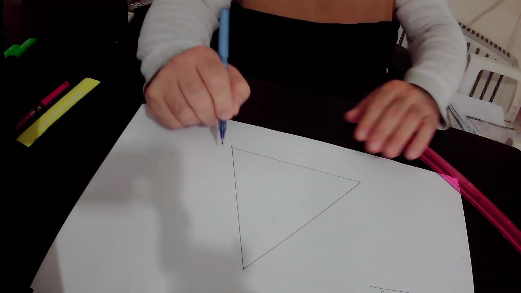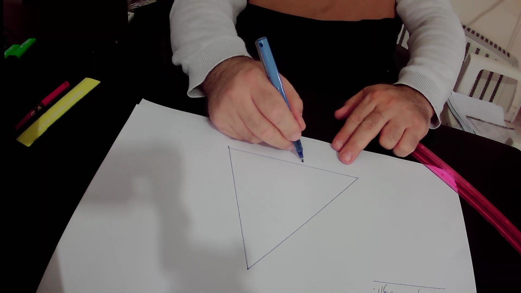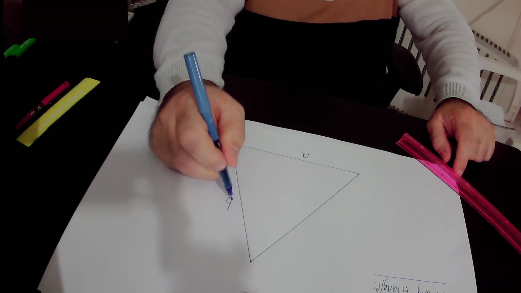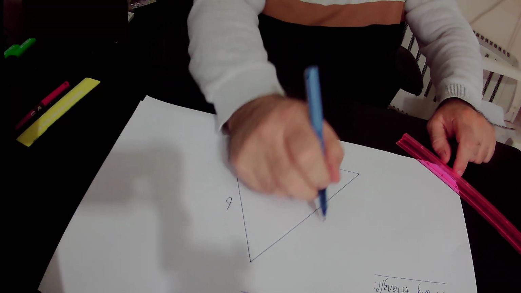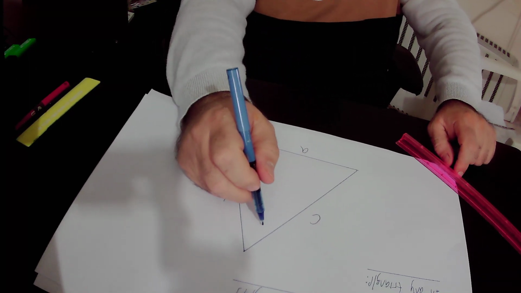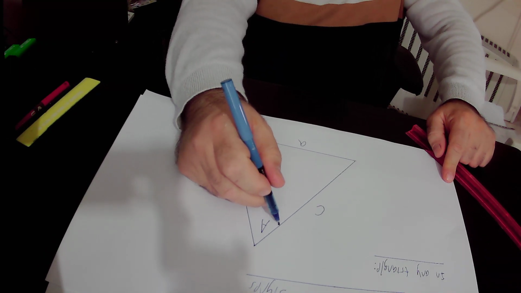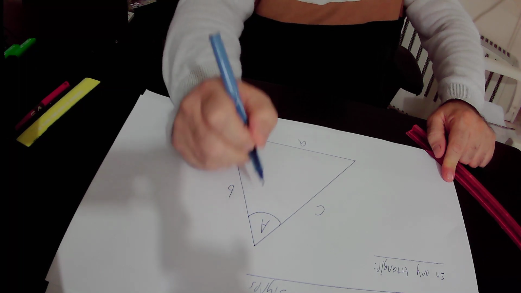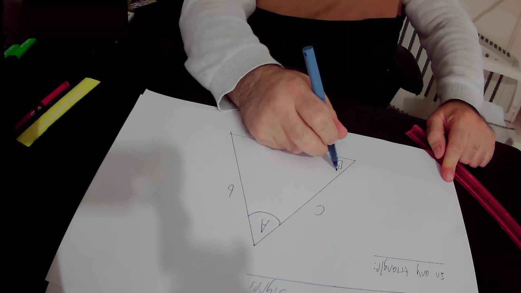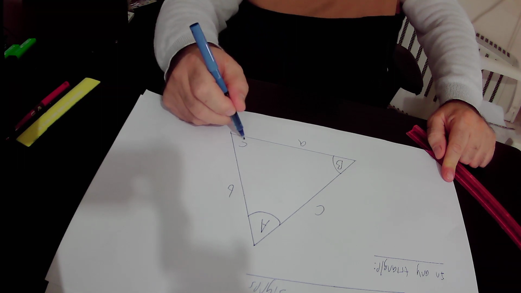and we know that the length of this side of the triangle is equal to A units, the length of this side is equal to B units, and the length of this side is equal to C units. And we also know that this angle is equal to A degrees in its size, this angle is equal to B degrees, and this angle is equal to C degrees.